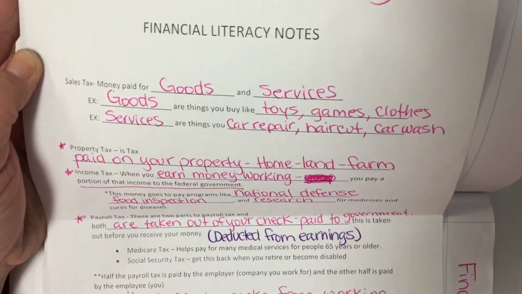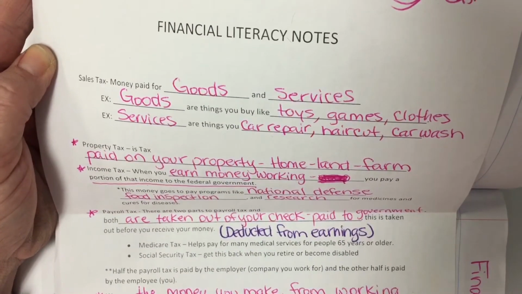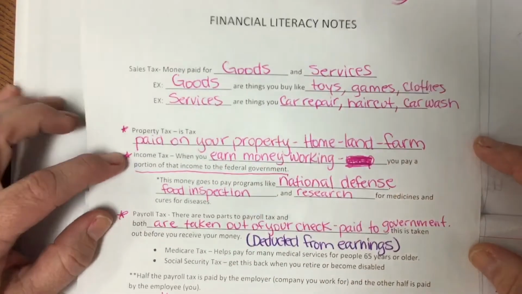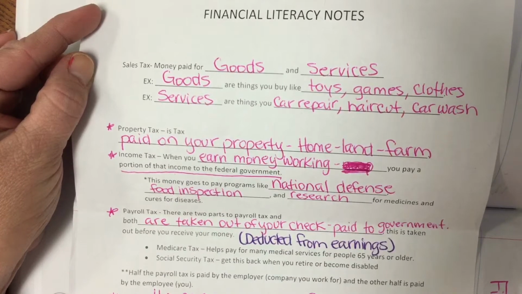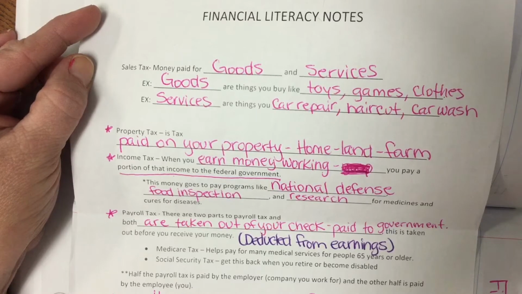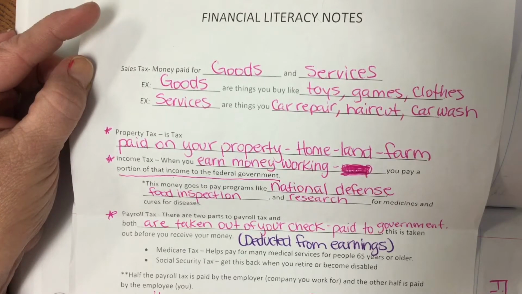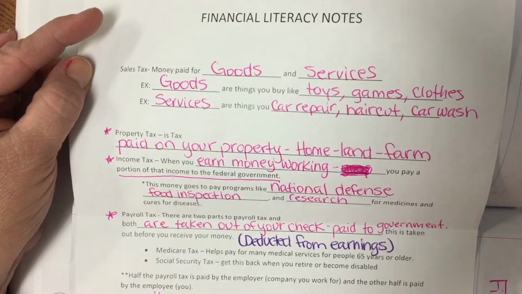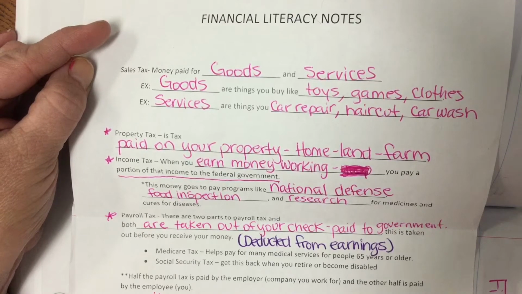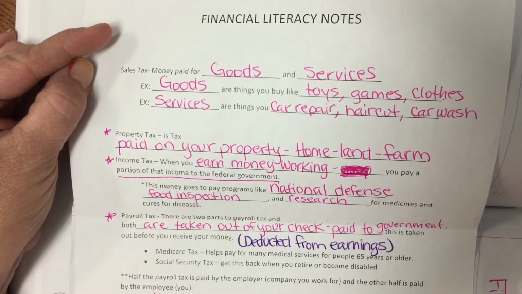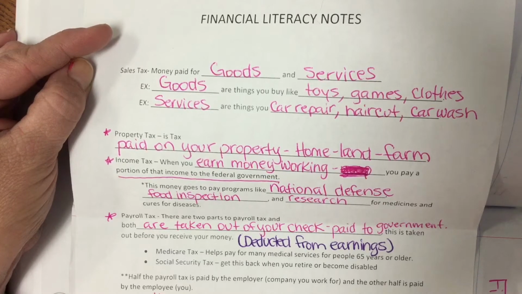Okay, you're going to need to use your notes on financial literacy to do today's assignment. So it talks about sales tax, property tax, income tax, and payroll tax. Sales tax is on goods and services. Property tax is on property that you own. Income tax is earned when you earn money working, you pay a portion of that to the federal government. And then your payroll tax is also deducted from your check, and it's like Medicare and Social Security. Okay?